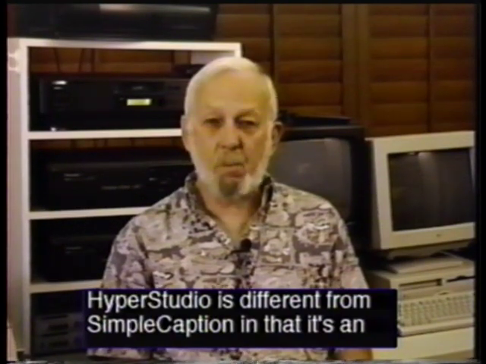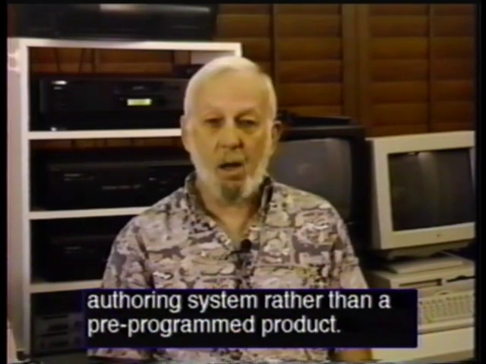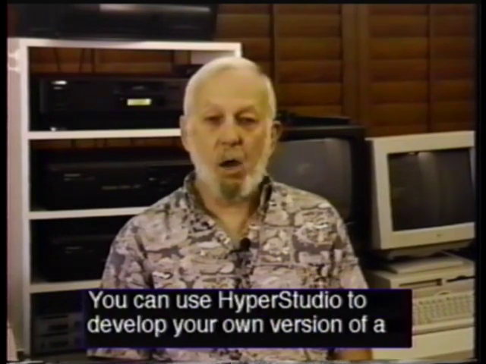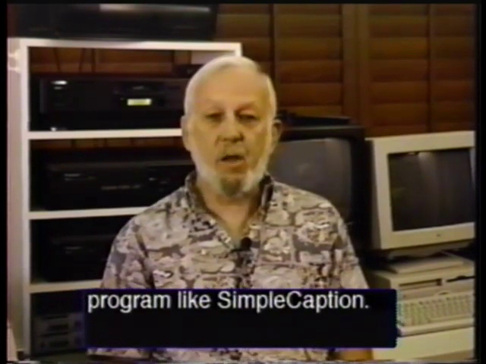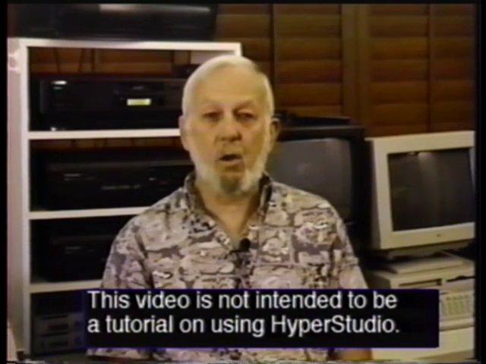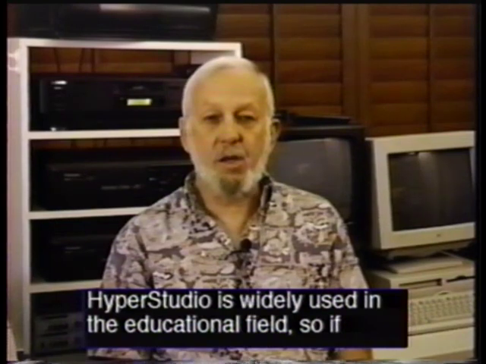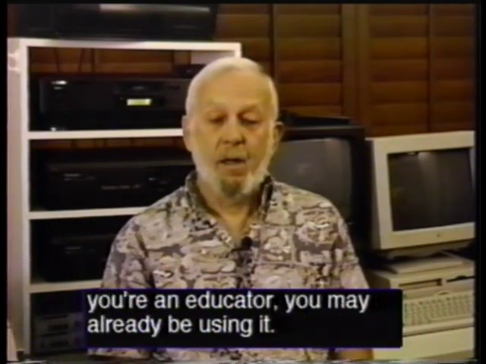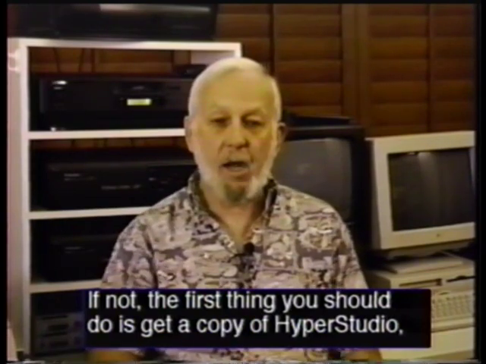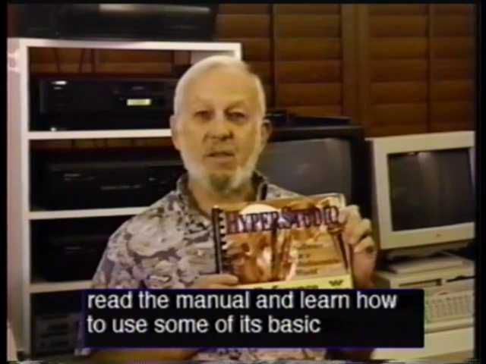HyperStudio is different from Simple Caption in that it's an authoring system rather than a pre-programmed product. You can use HyperStudio to make your own version of a program like Simple Caption. This video is not intended to be a tutorial on using HyperStudio. HyperStudio is widely used in the educational field, so if you're an educator, you may already be using it. If not, the first thing you should do is get a copy of HyperStudio, read the manual, and learn how to use some of its basic features.